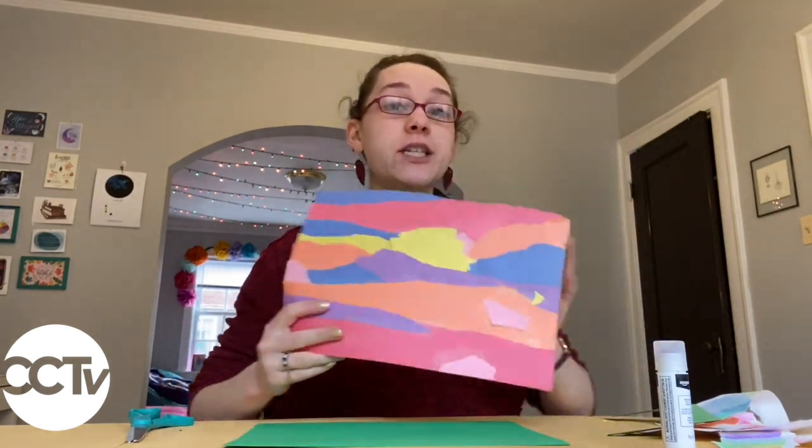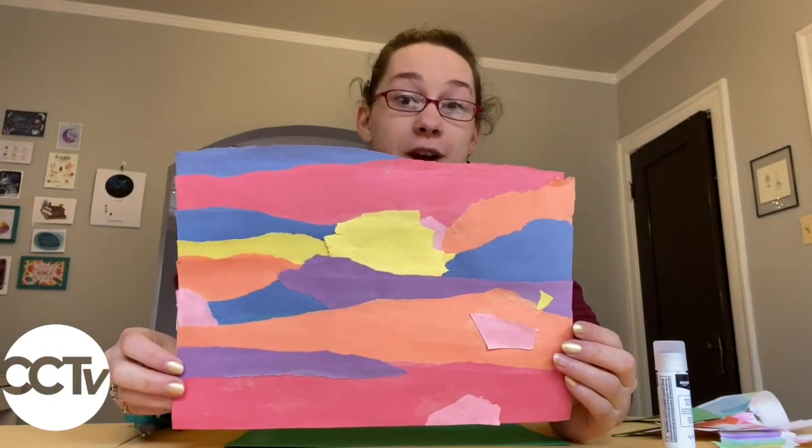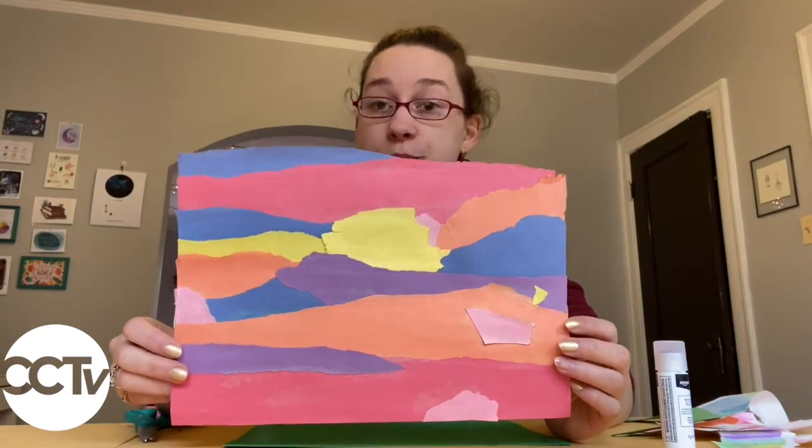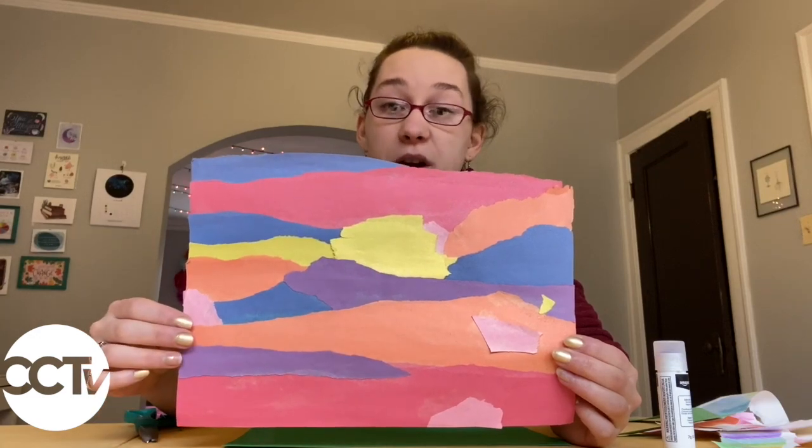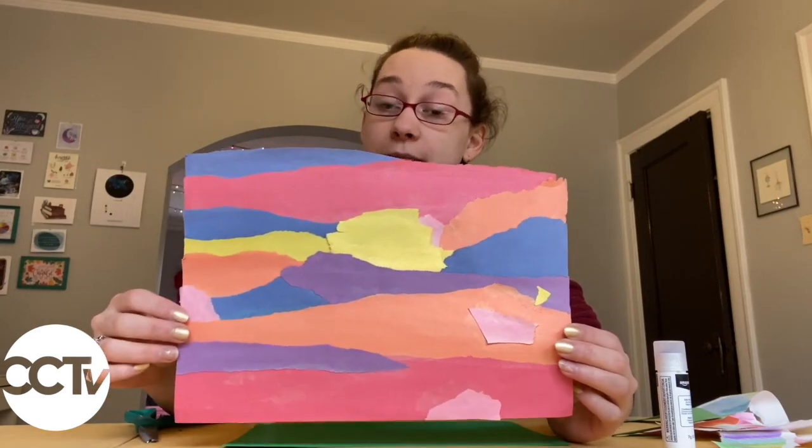So today we're going to be creating collaged landscapes. Now you may be wondering what exactly that is. So I've got an example here for you. This is an image that I made out of only paper scraps. It's kind of a sunset image. So you can see that we're going to take different scraps of paper and different pieces of paper and we're going to create an image with them. And we'll go into more details later.